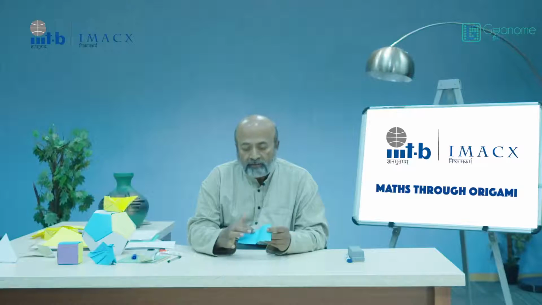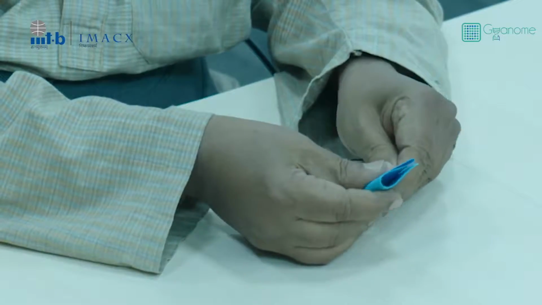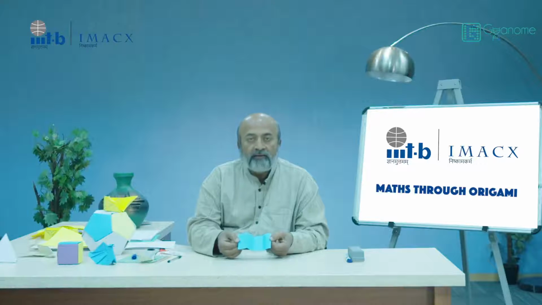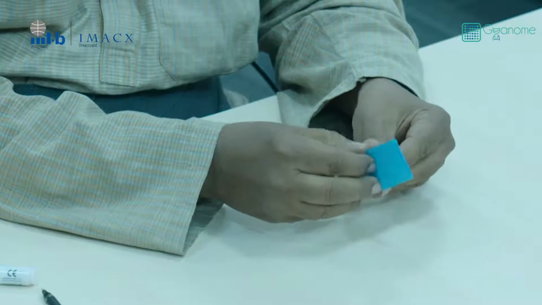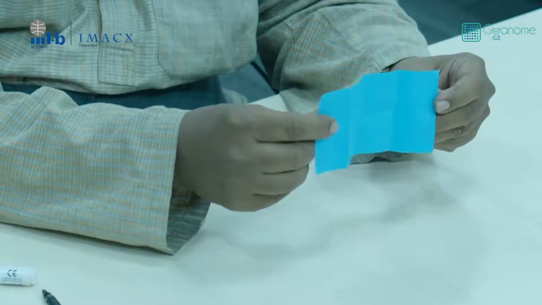What has happened? There is a straight line here, and it divides the complete rectangle into two equal parts. That means we have two equal parts with one fold. Let us try to fold it again. So the second time we have folded. Open it and see. It has 1, 2, 3, 4 parts. We shall continue. So fold it for the third time. When we see, there are 8 parts.